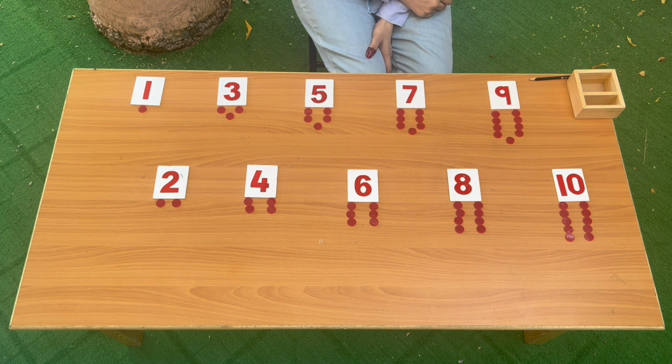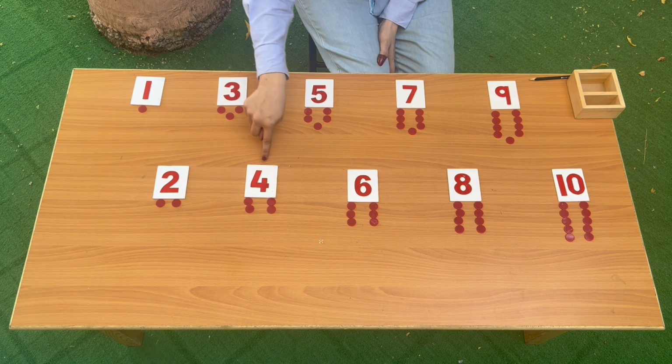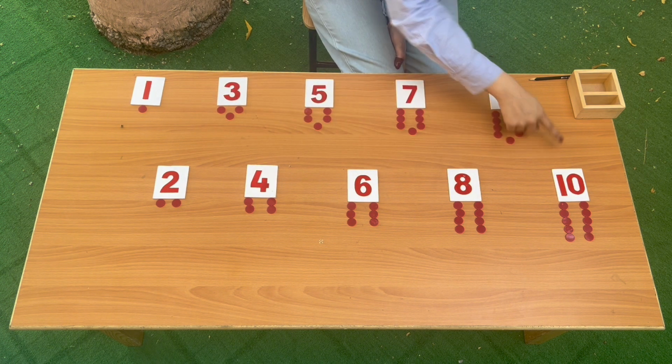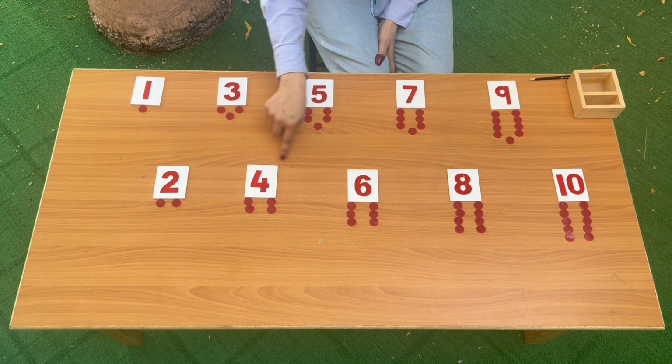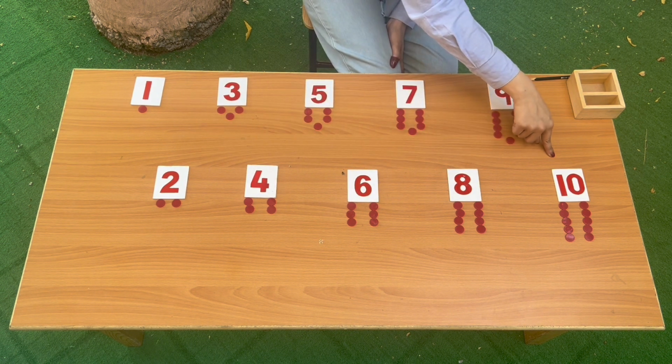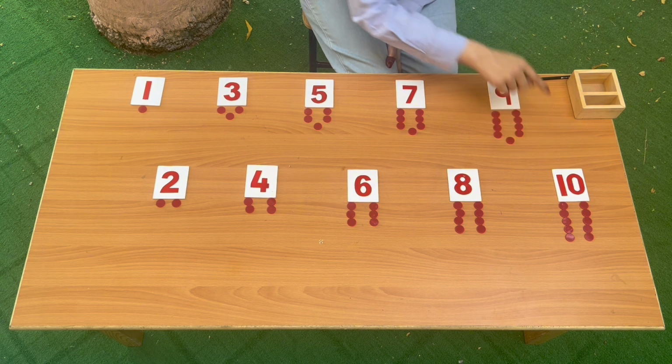Okay, now ask the child to read all the open numbers again, 2, 4, 6, 8, 10, and tell the child that all the numbers that are open are even numbers. The numbers that are open are called even numbers. Can you read the even numbers? 2, 4, 6, 8, 10. These all are even numbers.